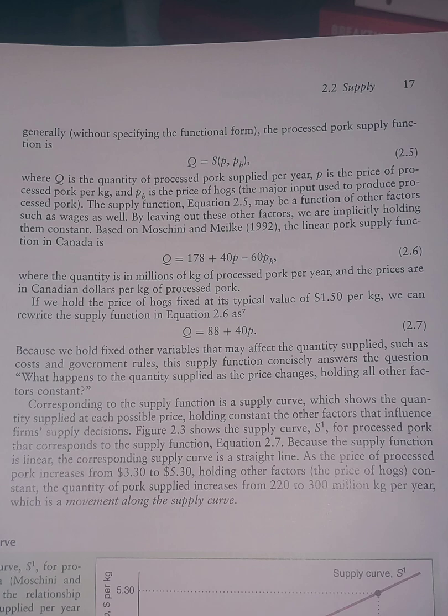Because we hold fixed other variables that may affect the quantity supplied, such as costs and government rules, the supply function concisely answers the question, what happens to the quantity supplied as the price changes, holding all other factors constant? Corresponding to the supply function is a supply curve, which shows the quantity supplied at each possible price, holding constant the other factors that influence a firm's decisions. Figure 2.3 shows the supply curve, S1, for processed pork that corresponds to the supply function, equation 2.7.